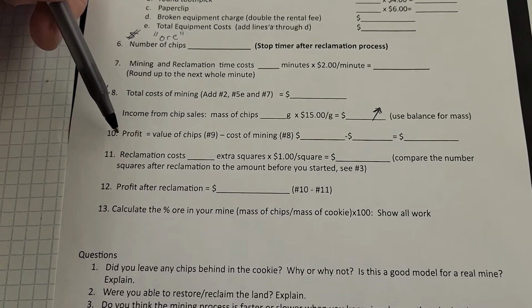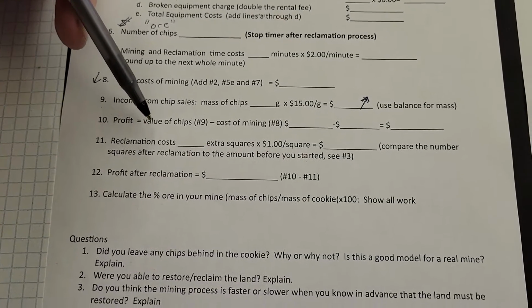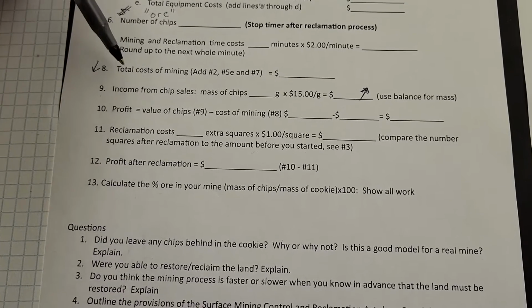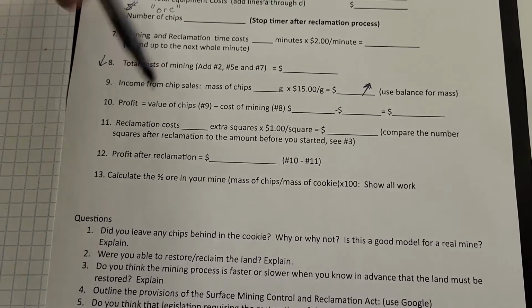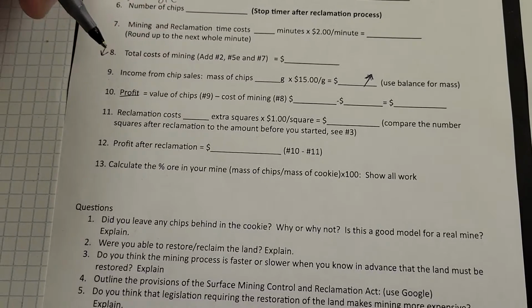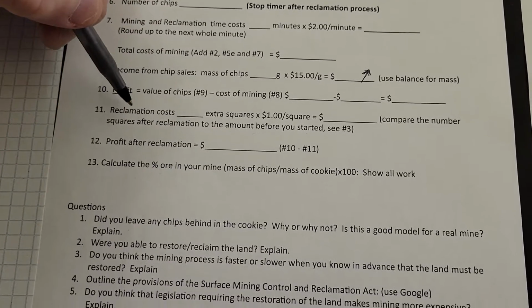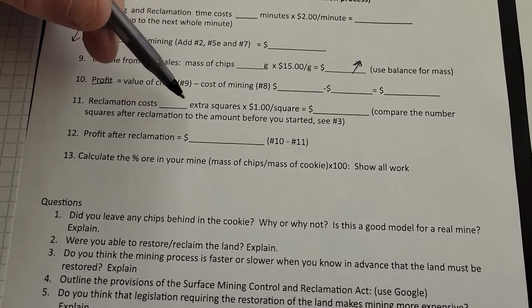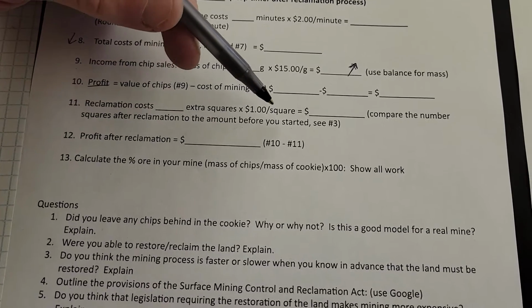Now, overall, the way you figure out profit before reclamation is the value of the chips, which we got here, minus the total cost of mining. That is going to be the profit before reclamation. But you have to take into account the reclamation costs. It's how many extra squares times $1 per square.